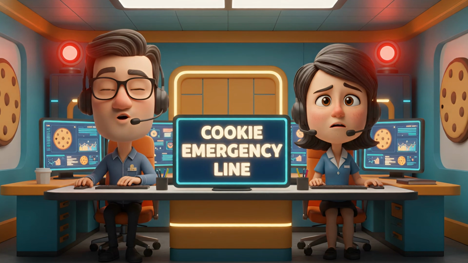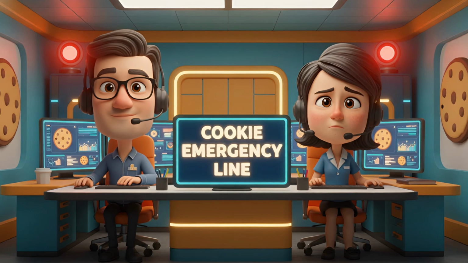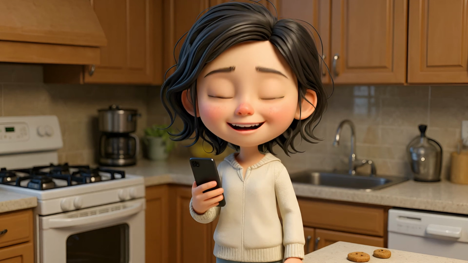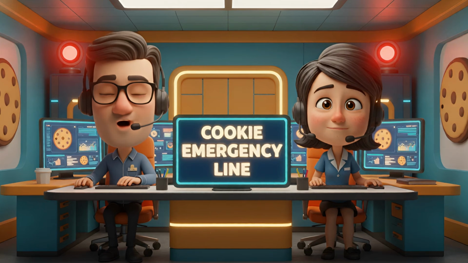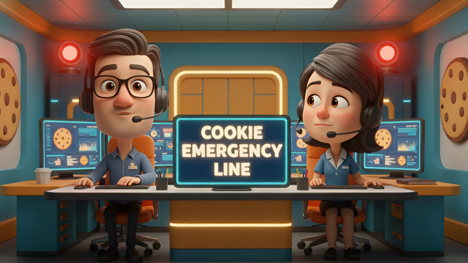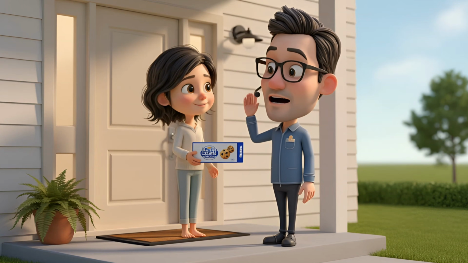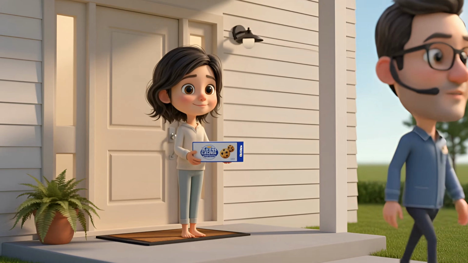Kevin Cookie Company emergency line, what's your situation? I finished the cookies. All of them? It's always all of them. Yes, there's nothing left. Okay, stay calm. Do you have crumbs? No. This is a Code Zero cookie emergency. Help is on the way. It's the Kevin Cookie Company. Prepared for emergencies. Enjoy the cookies.